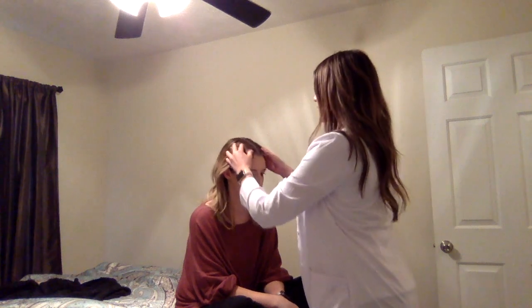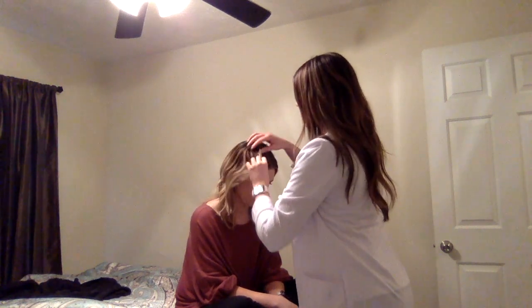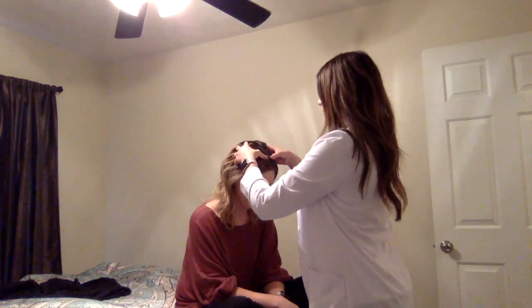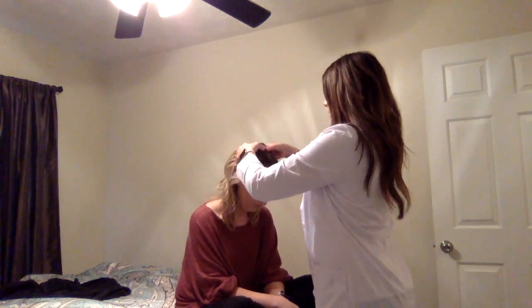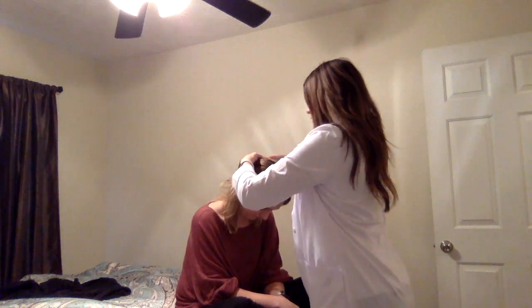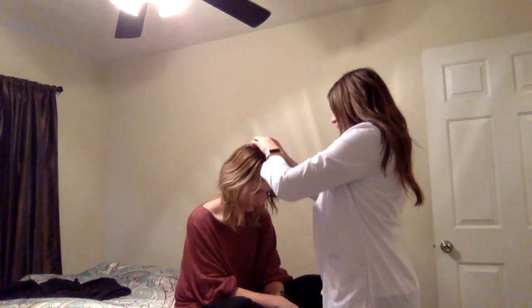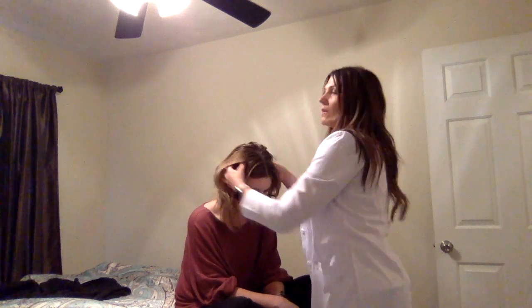Okay. So first we're going to start out with a head, eyes, ears, nose, and throat. So I'm going to look at her scalp, and I'm going to look at the color of the hair, distribution of the hair. I'm going to palpate the scalp. I'm going to check for any knots. I'm going to look for lesions. Any moles maybe. See if I can feel any moles.